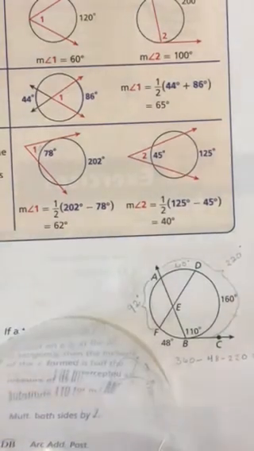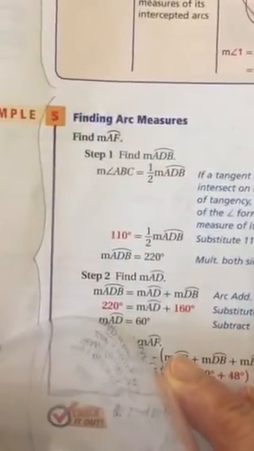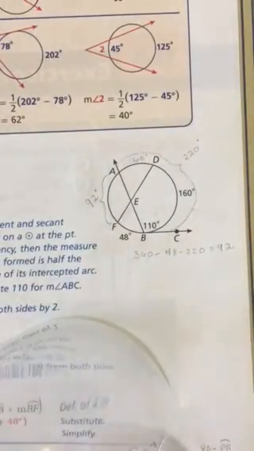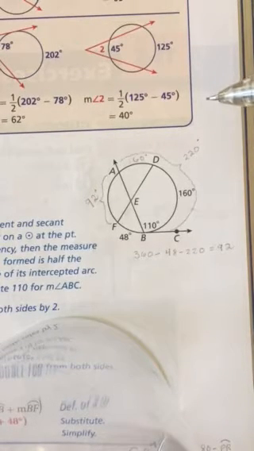All right, let's look at two last problems. We are going to look at example 5, finding arc measures, and we're going to find the measure of arc AF. I've done a lot of work in here, so I've got to figure out what I did. Sorry, y'all bear with me just a second. Okay, I started just trying to glean information.